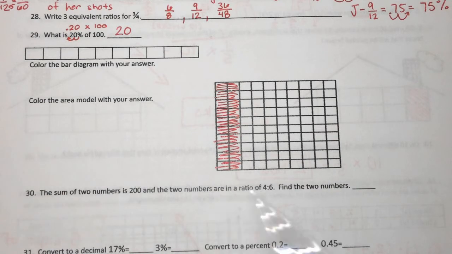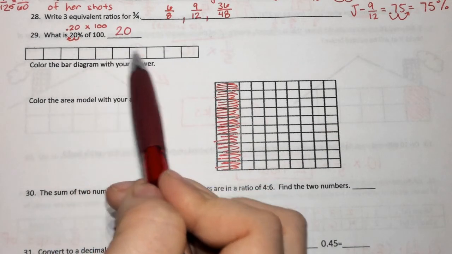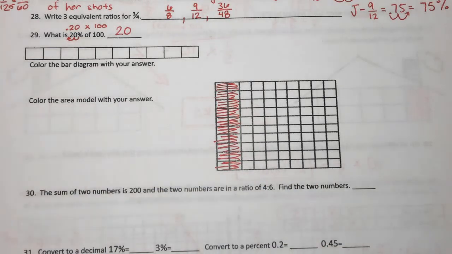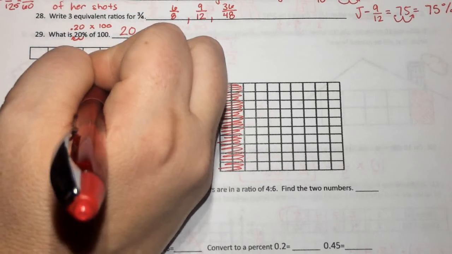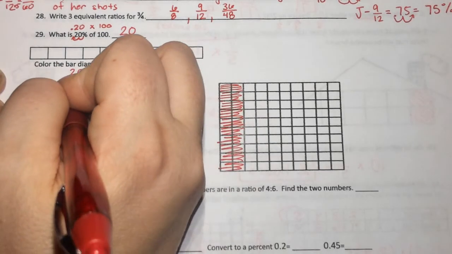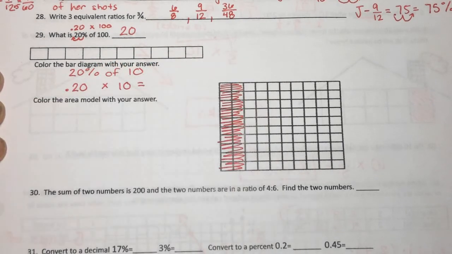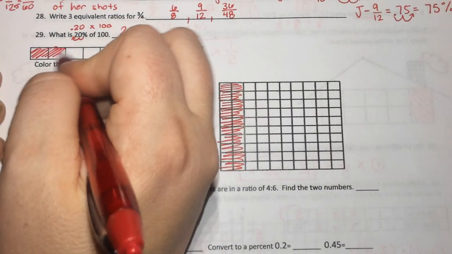All right, so, okay, we already did that one. We skipped over this bar diagram, though. How many spaces are in this bar? 10. And I wanted to color in 20% of it, correct? Now, obviously, we know 20 over 100 would simplify to 2/10. But another way we can do that, if I'm wanting to find 20%, and I would write this down just because I think this is good for us to know. If I wanted to find 20% of 10, what am I going to change 20% to? 0.20 times 10. What do I still get as my answer there? I still get 2.